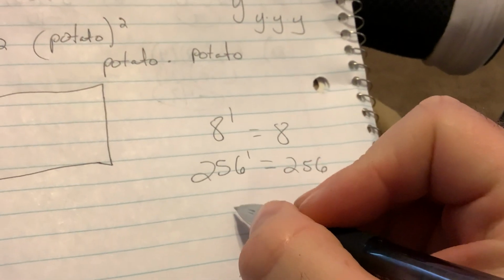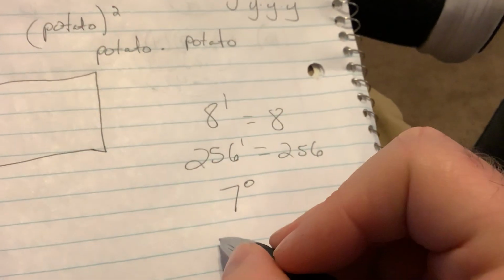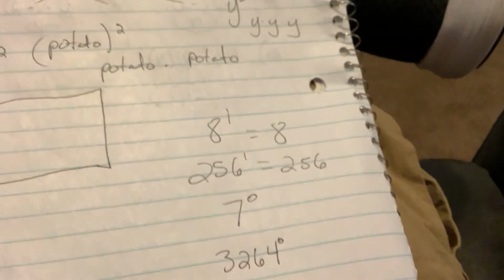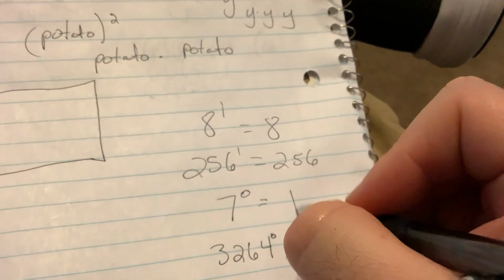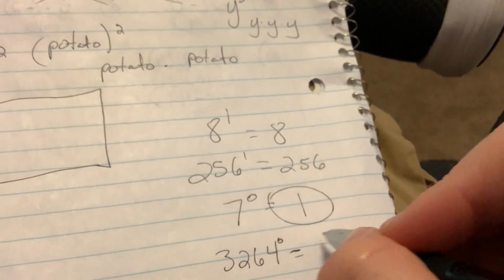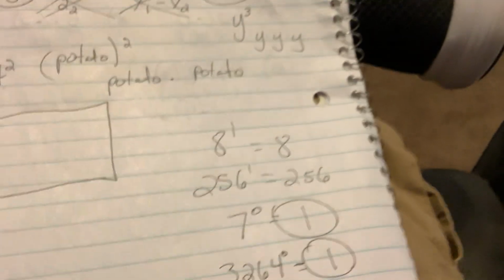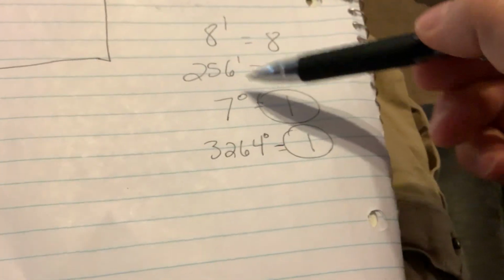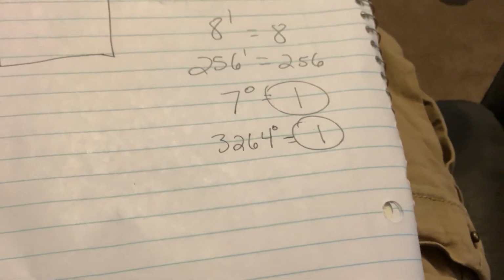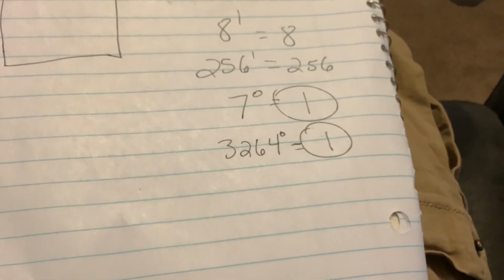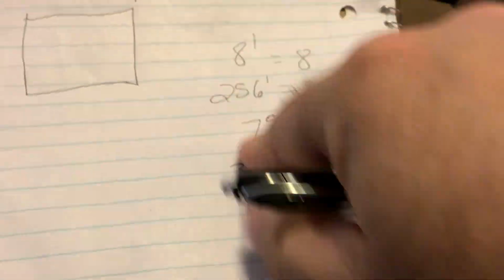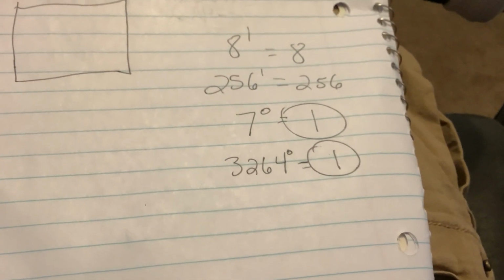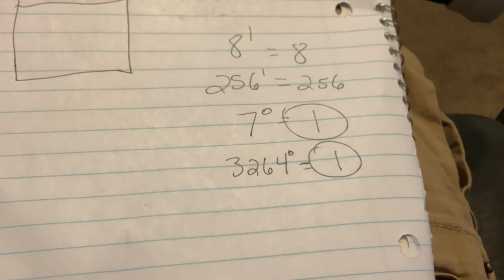Something to the 0 power. So 7 to the 0 power, or 3020, or 3264 to the 0 power. Okay, that answer is always going to be 1. Doesn't matter how big the number is, anything to the 0 power is 1. So I basically gave you a test answer there, so don't forget that one. If you see something on the test that says something to the 0 power, you don't have to do any math, you just answer with 1, okay? There's a whole explanation for that we can do later when we're on variables with exponents, but that is one of the things I wanted to show you with that, okay?